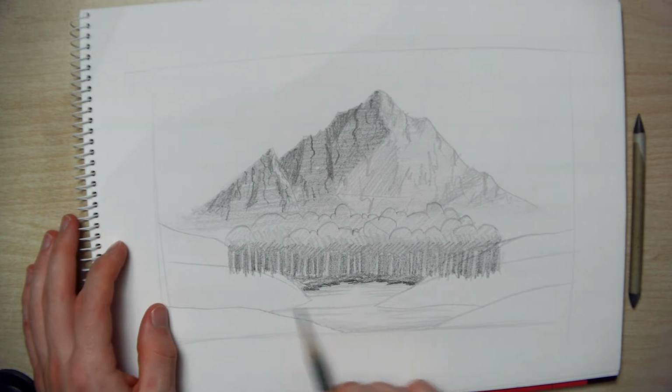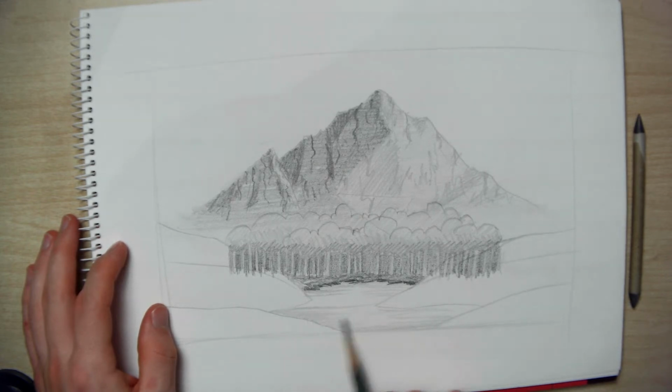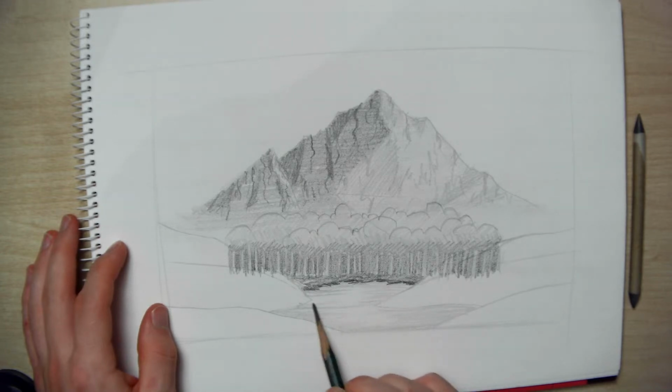And I'll leave a blank area in the middle. And this time that's going to remain completely blank, since it's the area where the sun is reflected on the surface right here. Okay, maybe like so.